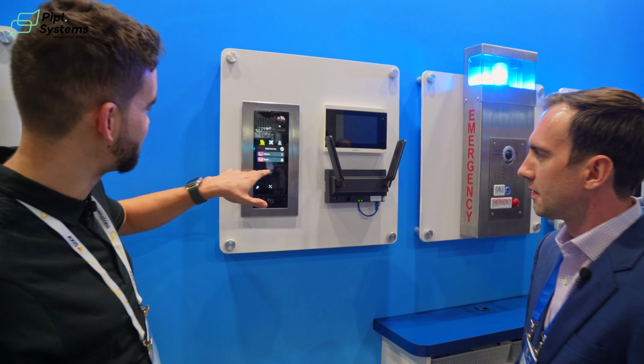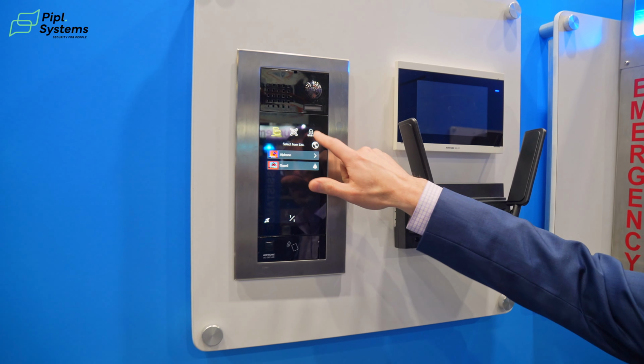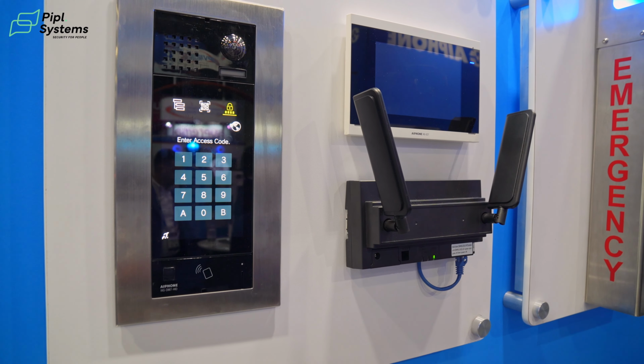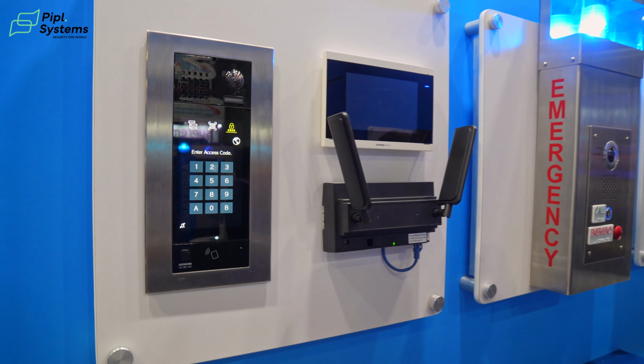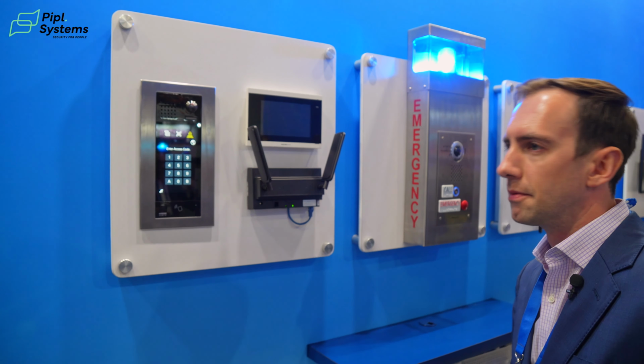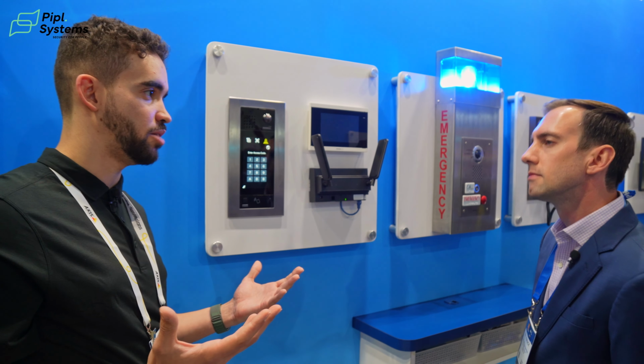What else can you show us on there? Yeah, absolutely. So we've got your scrolling directory. There's a search option, not shown right now, but also you can enter an access code that will unlock the door for you. So if you forget your phone, you forget your fob, you forget your key, however you normally access the building, you can type in your access code to unlock the door. So it works also kind of like an access control as well when we're thinking about it.